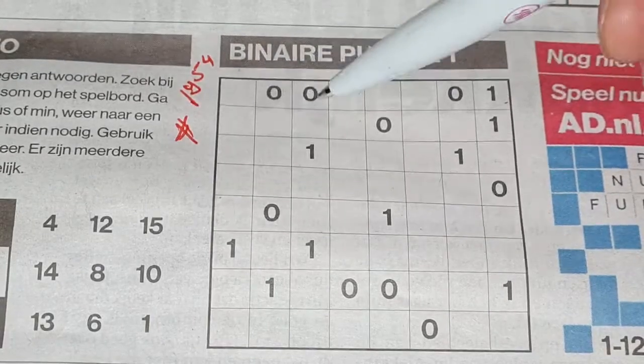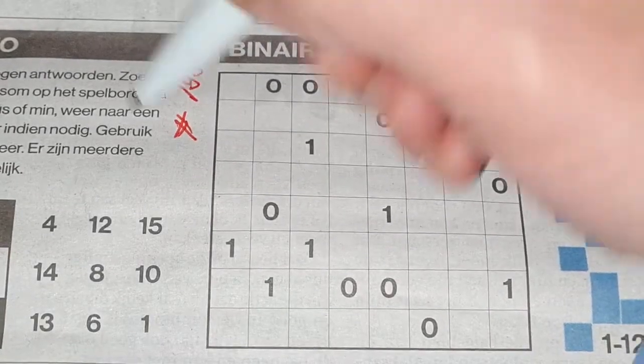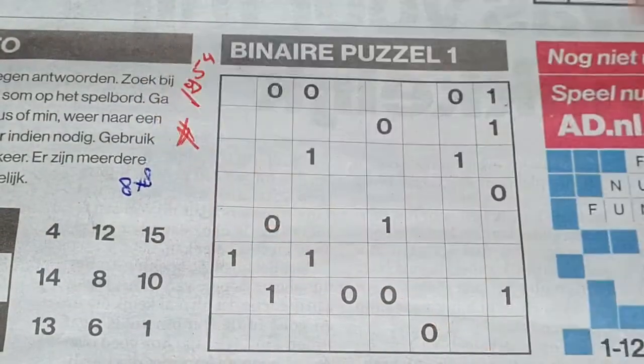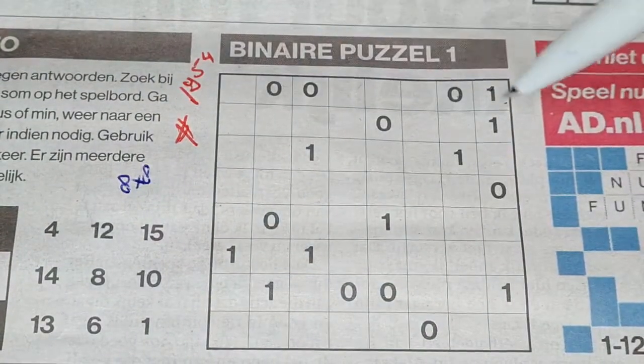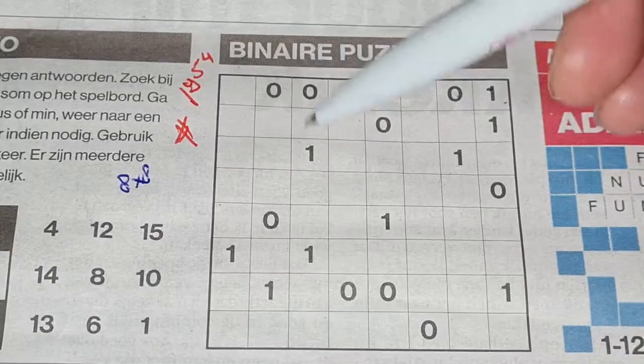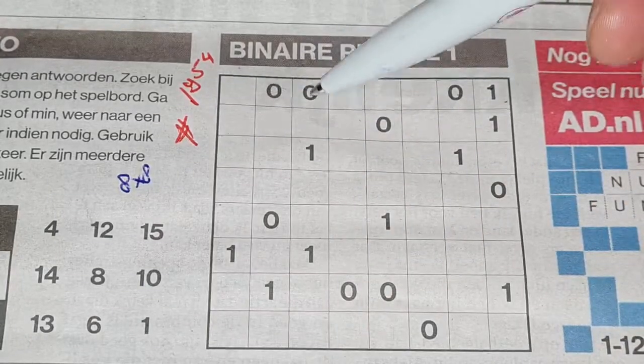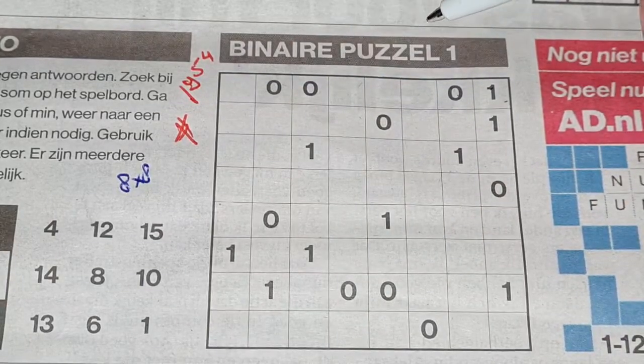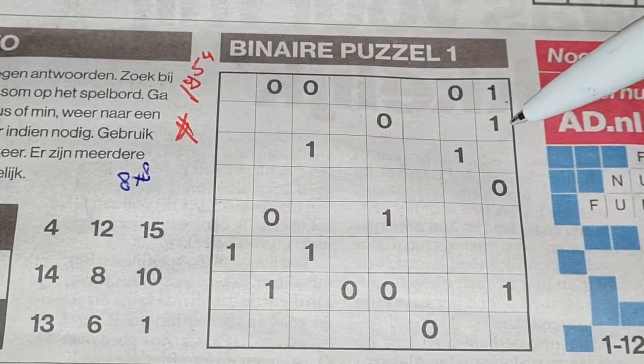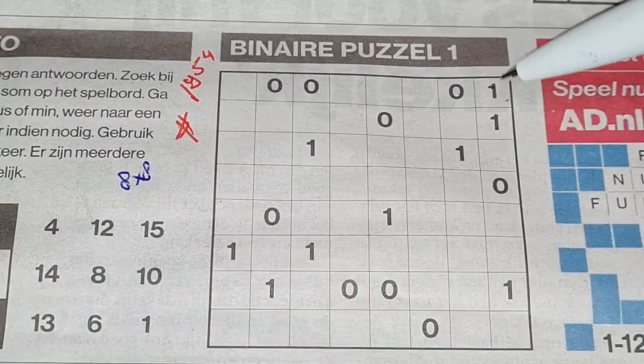We have here 1 2 3 4 5 6 7 8. It's an 8 by 8 binary puzzle. That means in a row or in a column there are always 4 O's and 4 1's. All right, so let's get started.